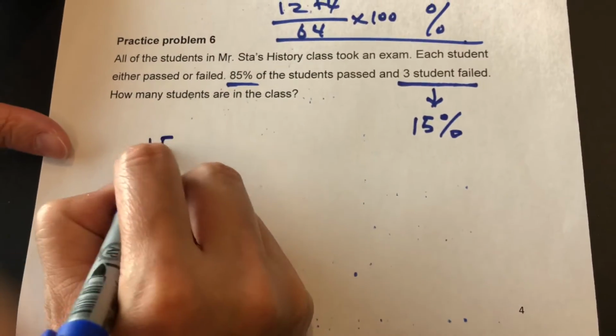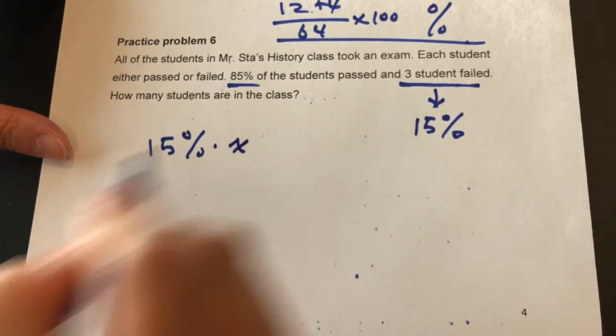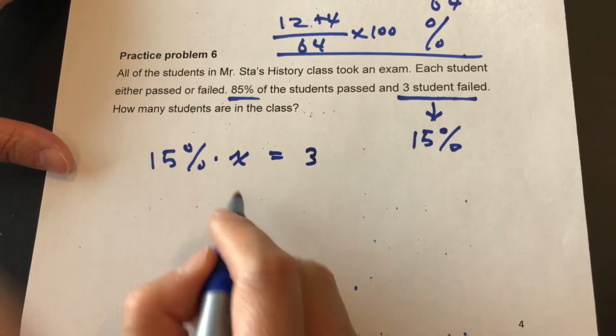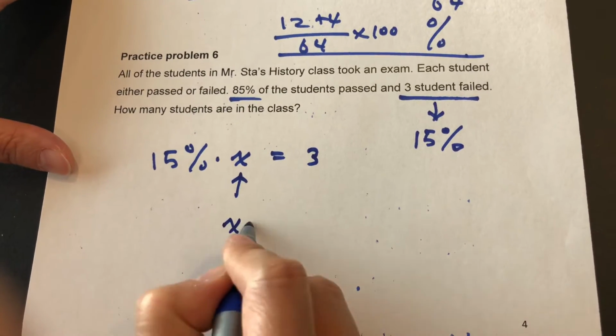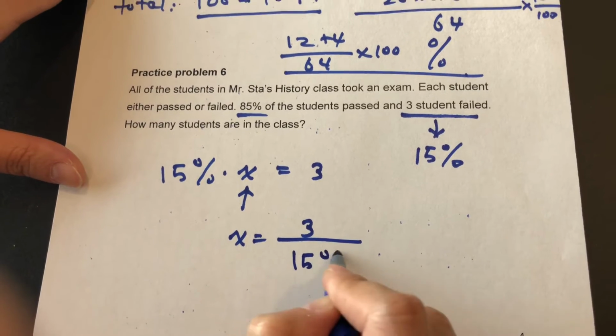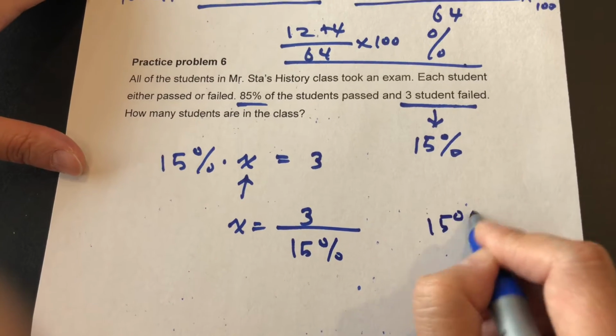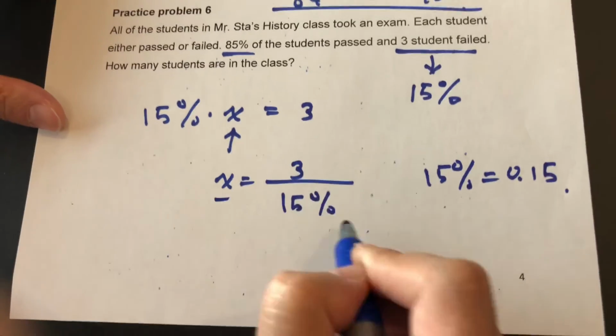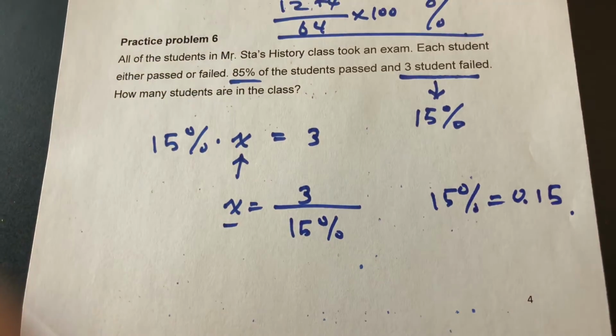Say the total students, the number is X. 15% of those equals 3. Therefore, the total is 3 divided by 15%. 15% is 0.15. Therefore, you can carry this out to get the final answer.